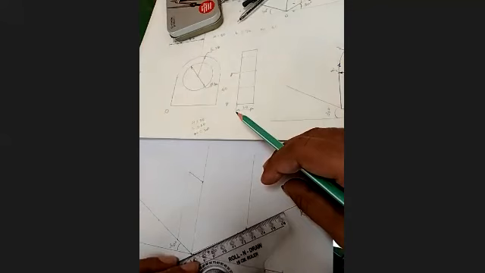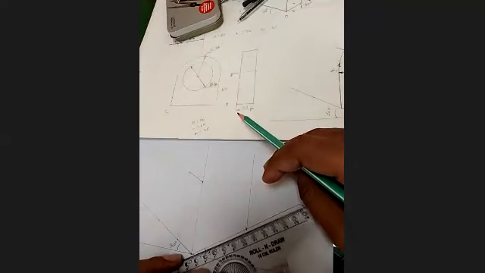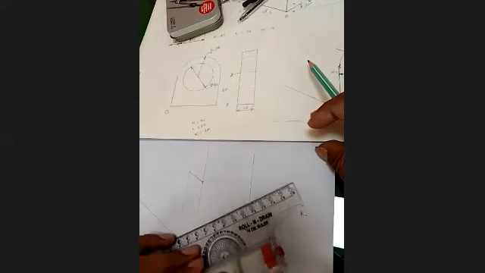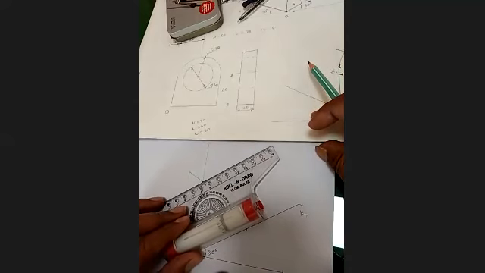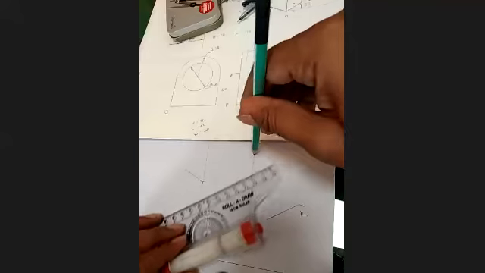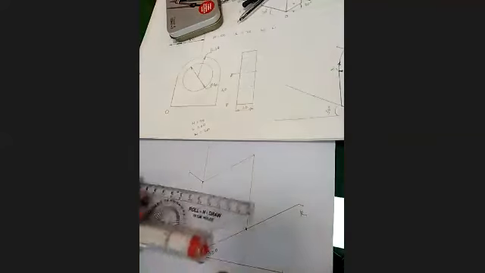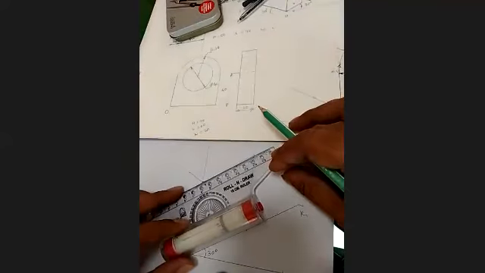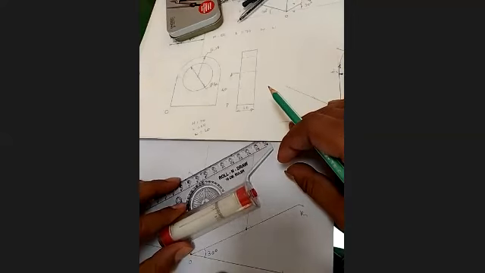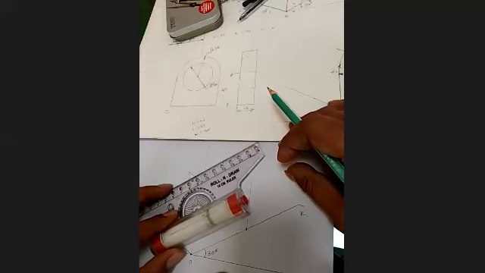Then I will take it parallel to the right axis, and one more line parallel to the next one.